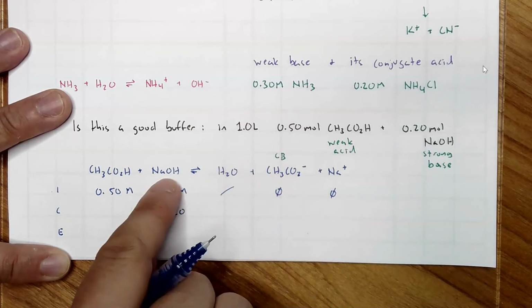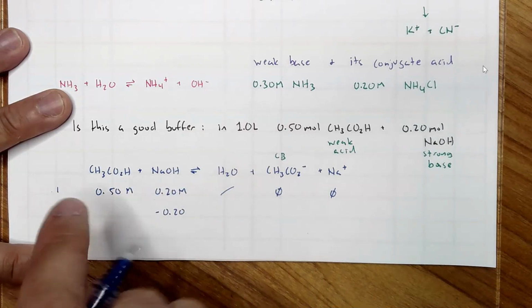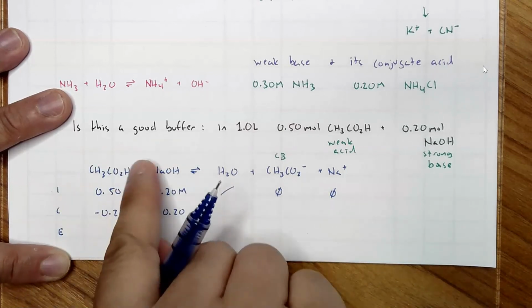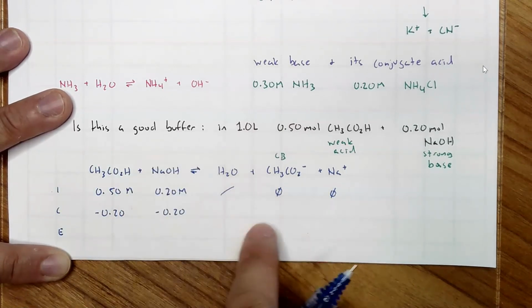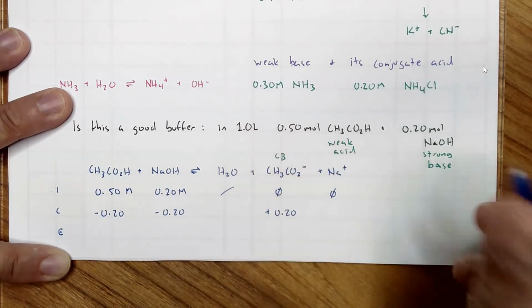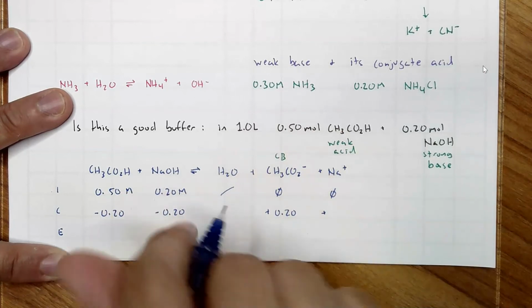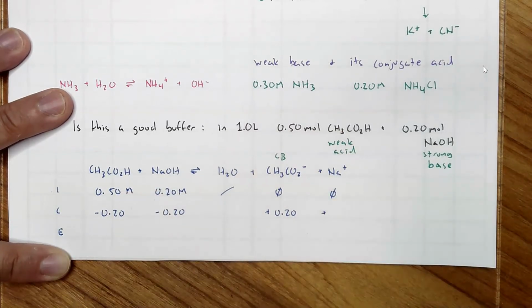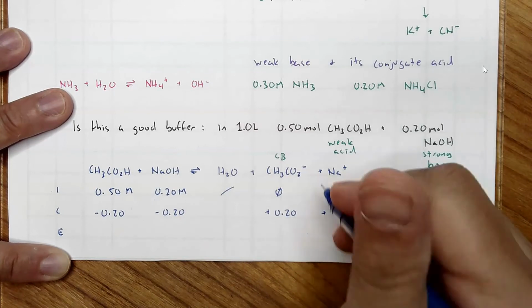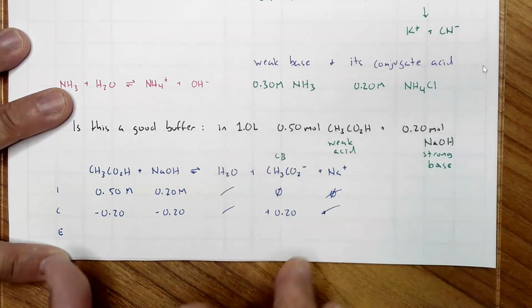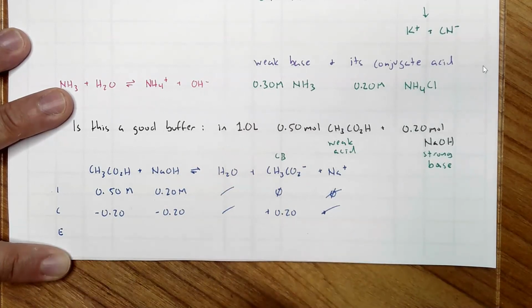So every time this OH grabs a hydrogen, you're losing the same amount. Every time you grab a hydrogen off of that acid, you're gaining the same amount. The sodium's actually a spectator ion, so I'm not going to worry about that.